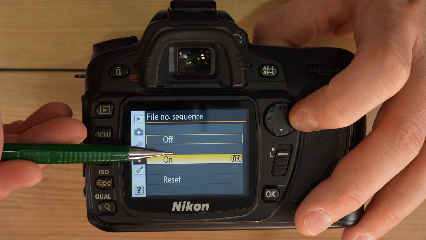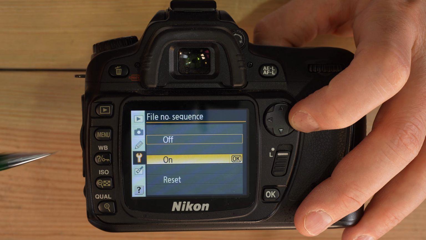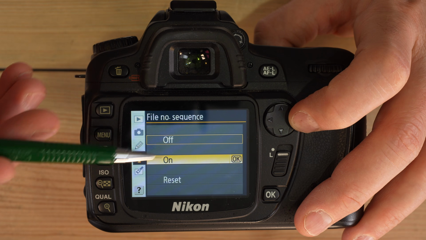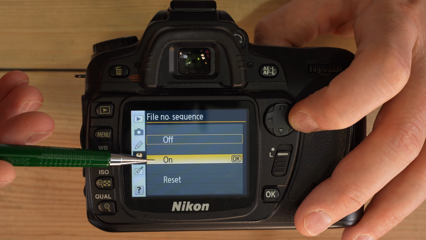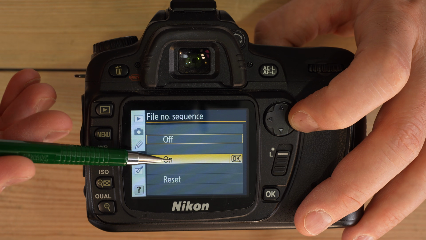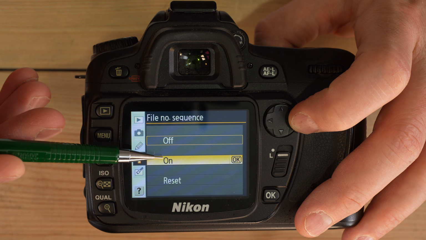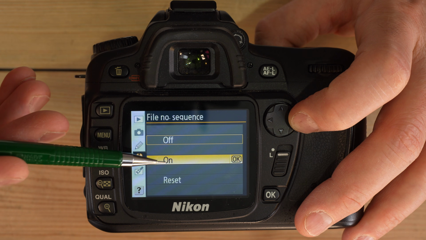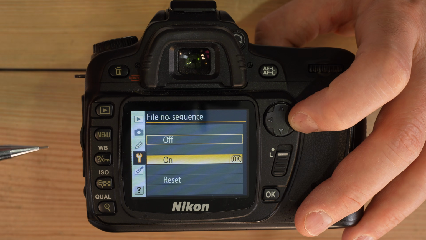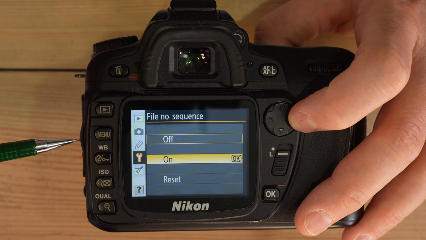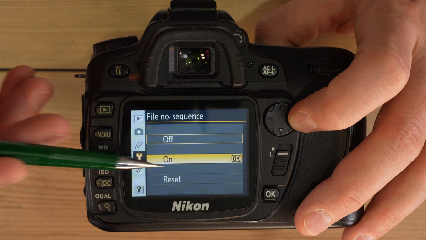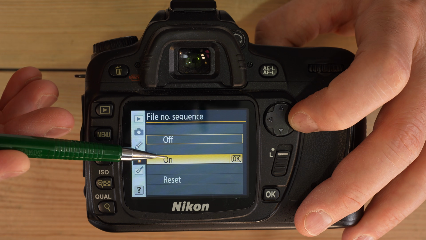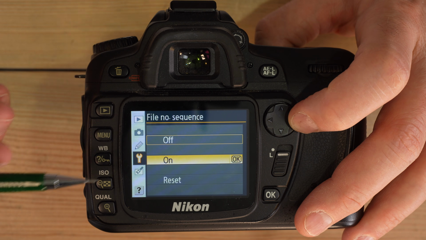I recommend leaving this on because if you take all of your photos and you dump them into one folder on your computer, it's going to take a lot more time to get up to the point where they start repeating with on than it will with off. And this camera's SD card can hold 2,500 RAW files. If you're shooting RAW, this right here will guarantee that you don't accidentally overwrite any files when you get back to your computer.